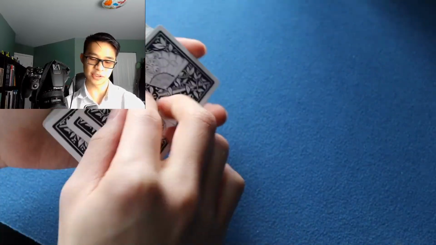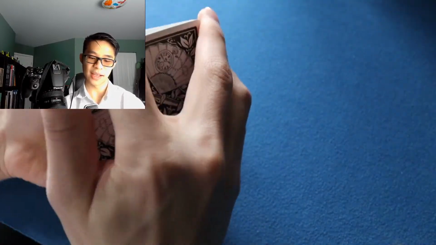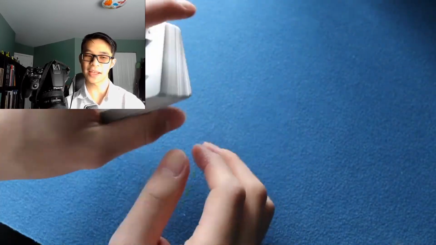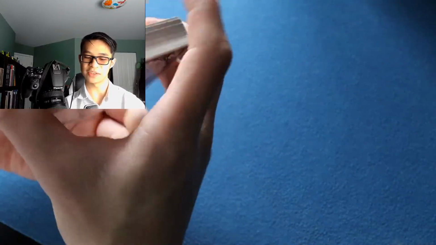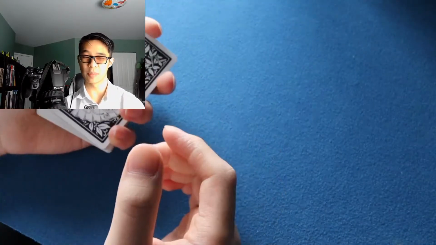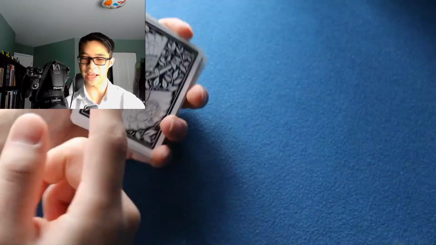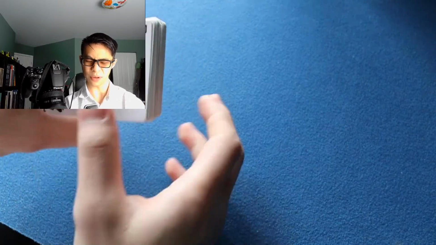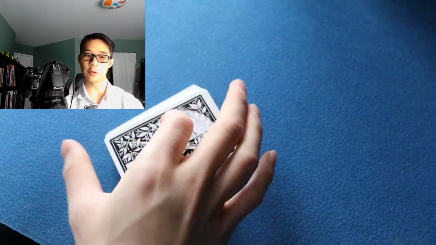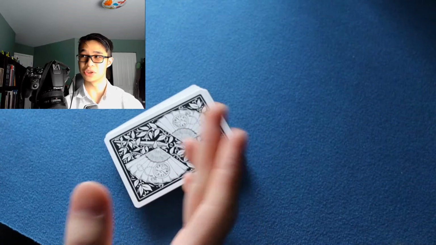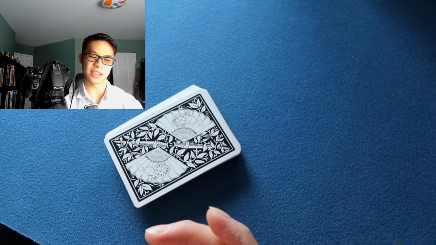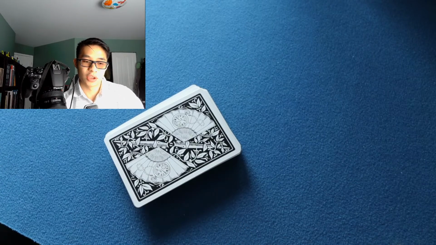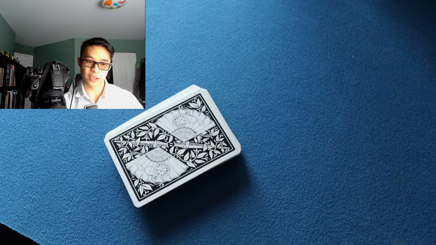Here's what bothers me the most: you're not even changing the state of the deck. If you were changing the deck from face up to face down or vice versa, then I'd say this has more of a purpose. But here you're actually just changing the deck from face down to face down, so there's really no reason for you to be doing all this flipping action. You're just doing this for the sake of doing this, and there's no reason for it. So I'm just going to briefly cover that.